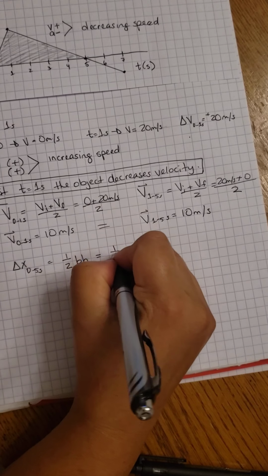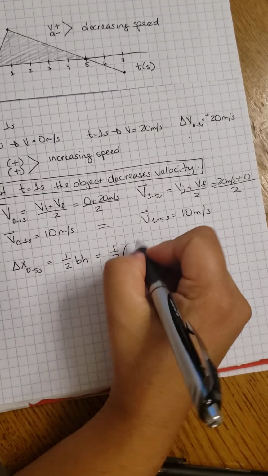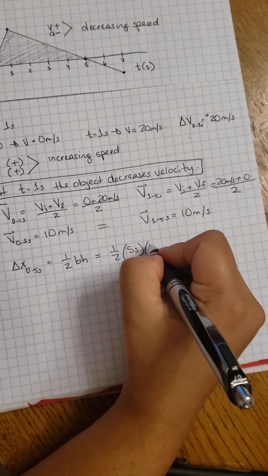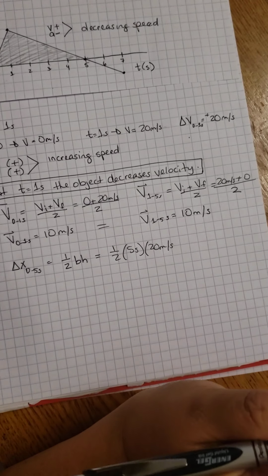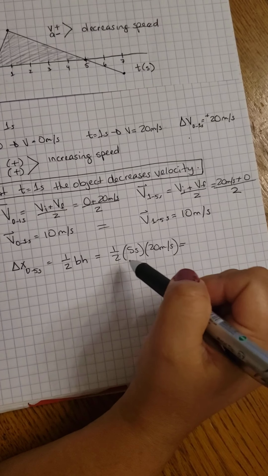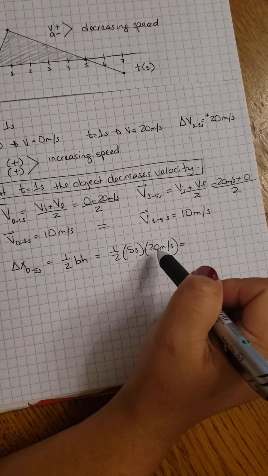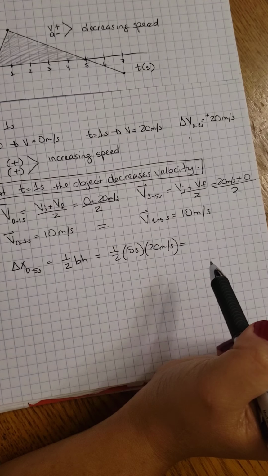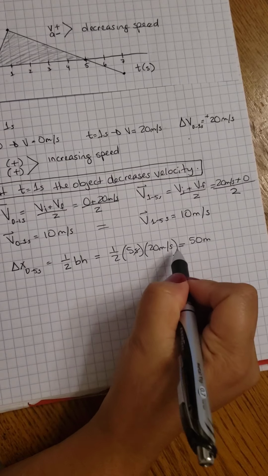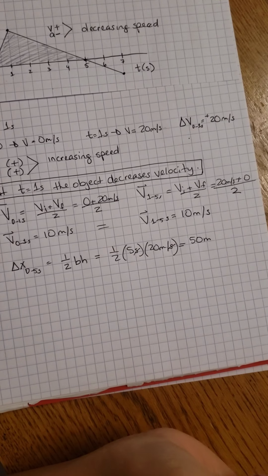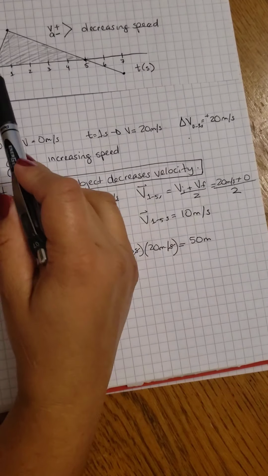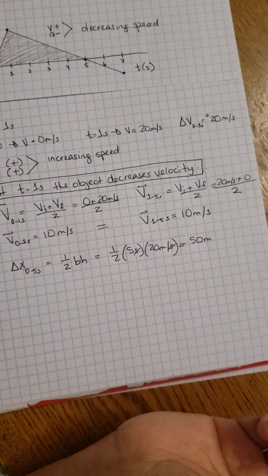So we have 1/2, our base is 5 seconds, and our height is 20 meters per second. So 1/2 times 5 times 20 will give you 50 meters. Notice how the seconds cancel the seconds on the bottom of the meters per second, so we're left with meters. So that is the displacement for the first 5 seconds.